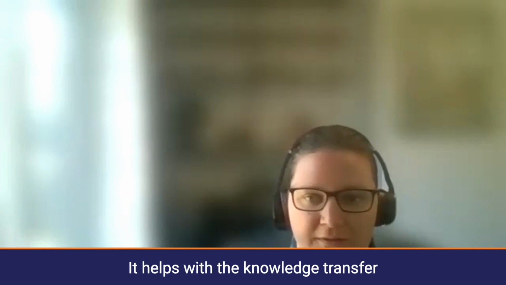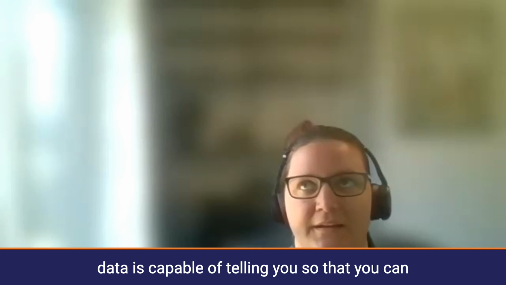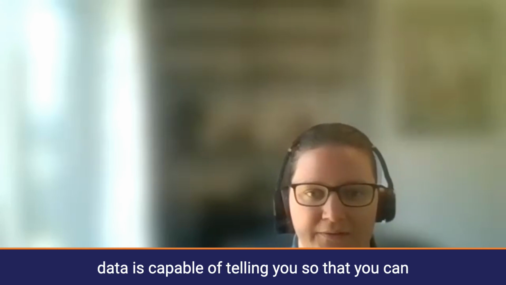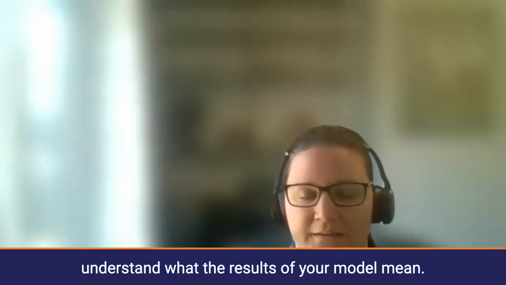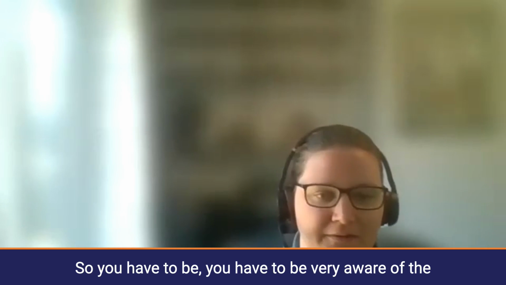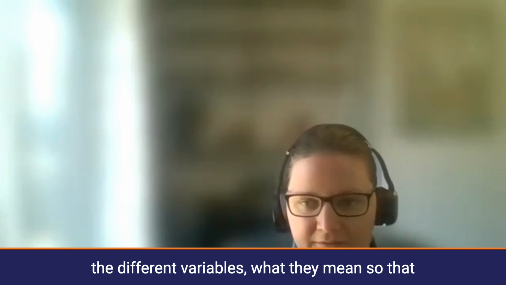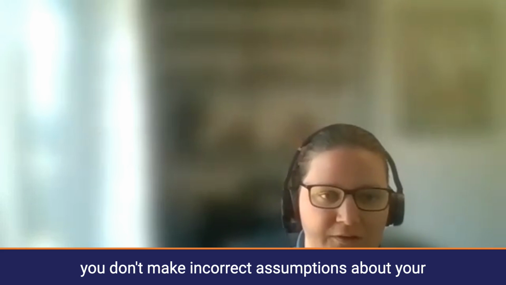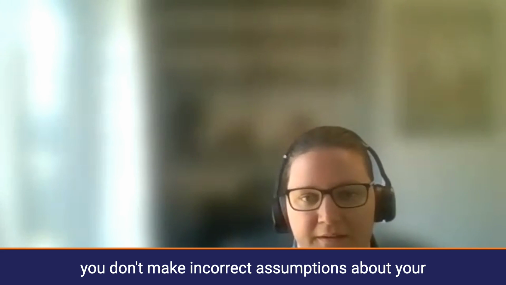helps with that. It helps with the knowledge transfer too, but also the quality of data. You have to be able to understand what your data is capable of telling you, so that you can understand what the results of your model mean. So you have to be very aware of the data and again, how the data was collected, the different variables, what they mean, so that you don't make incorrect assumptions about your model.